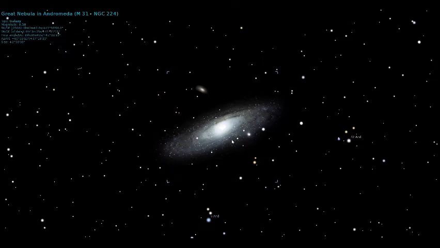When you put a telescope on it, you'll see something not quite this beautiful. This is more of a long time exposure, but you will see essentially a galaxy shape, a disk. And again, this is not in our own galaxy. This is 2.5 million light years away. It's a galaxy unto itself.